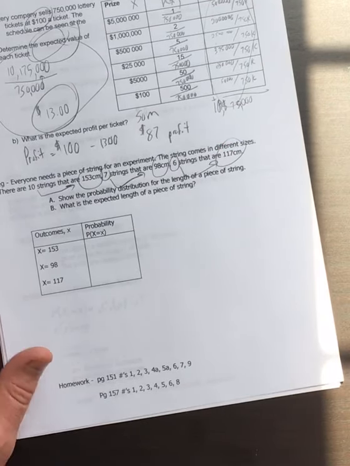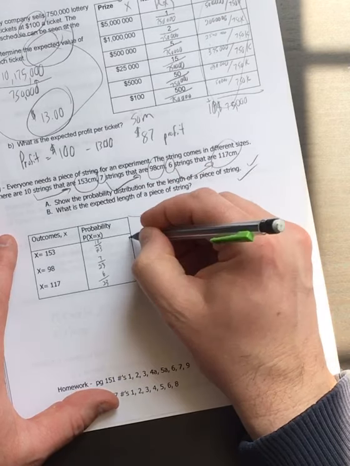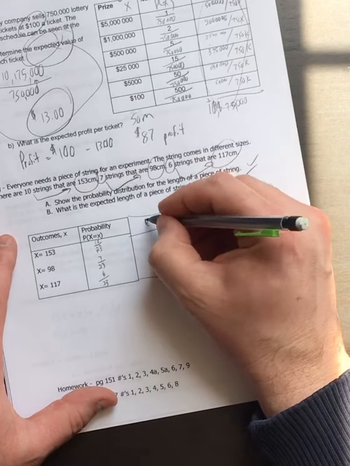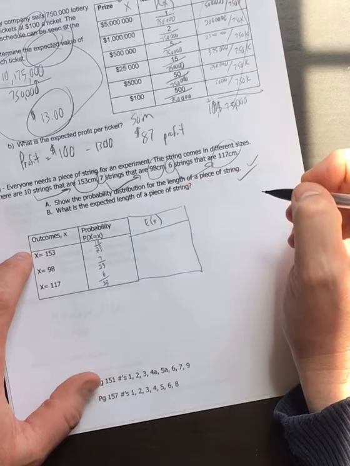So fairly simple, straightforward. For the probability, there's 10 strings out of a total of 23. So the probability of a 153 centimeter string is going to be 10 out of the total, which is 23. For a 98, it's going to be 7 out of a total, which is 23. And then for the 117, it's going to be 6 out of the total, which is 23. Basically, this is just a weighted average, when you think about it. So for my expected value, again, I'm going to take my x times my p at x.